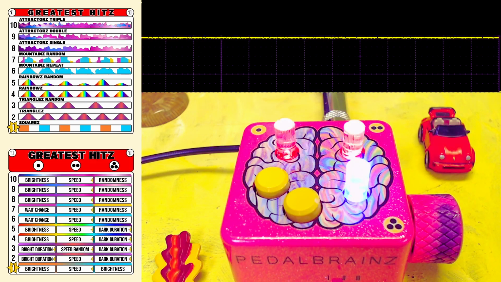The left brain is an expression modulator that uses light patterns to apply expression that can be used with effects pedals. It has over 50 modes across 5 banks, and we're going to dig into those now.